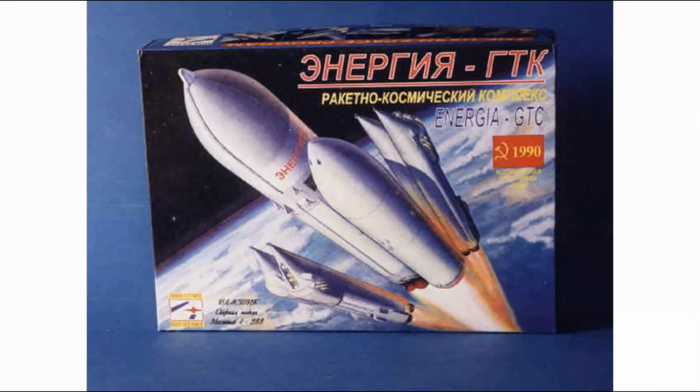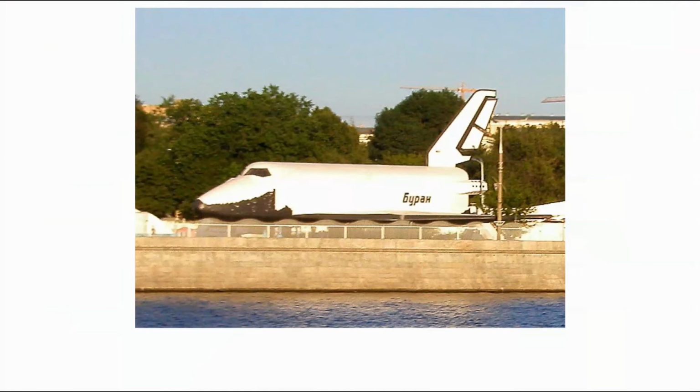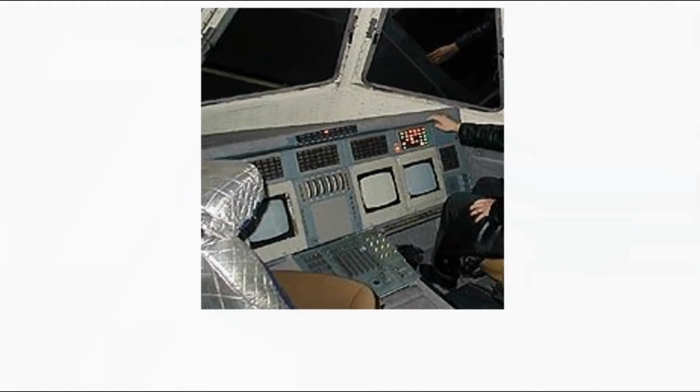And you can buy your own kit of Energia and Buran. Make your own model. Very sad is that after this one orbital flight, the Buran craft was pretty much left on the lay-by side of a road. And you could walk through it, this vehicle had been through space, so you could walk up these steps, just walk through it. There wasn't a whole lot to see, as it was just a remotely operated vehicle.